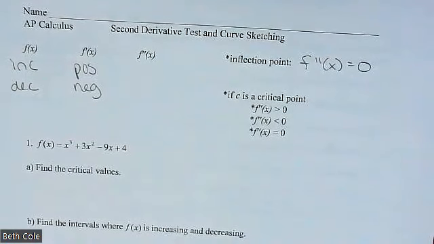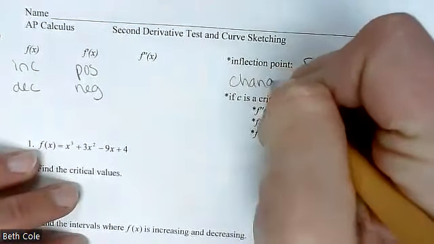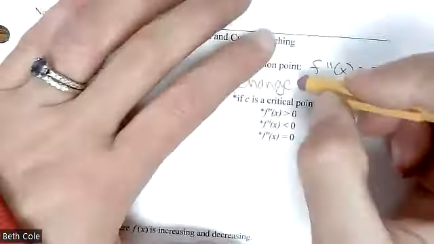Here is a subtle difference though. When you set the first derivative equal to 0, whatever you get, those are critical points, period, end of story. These are only inflection points if there's actually a change. Do you remember how I showed you the cubic graph and I said in the middle there's a critical point, but it's not a location of a maximum? It still counts though. These don't count unless there's a change. Now what the second derivative tells you about is concavity. So there has to actually be a change in concavity.